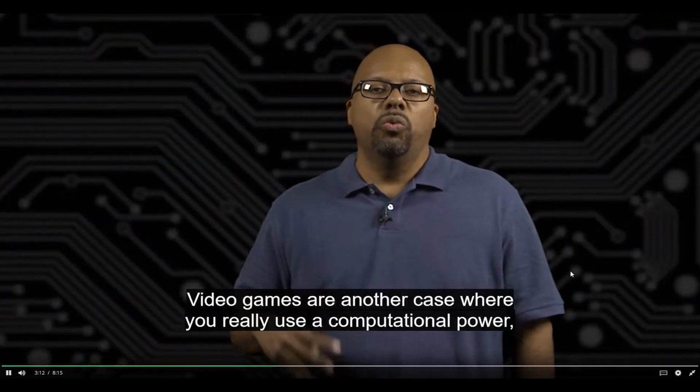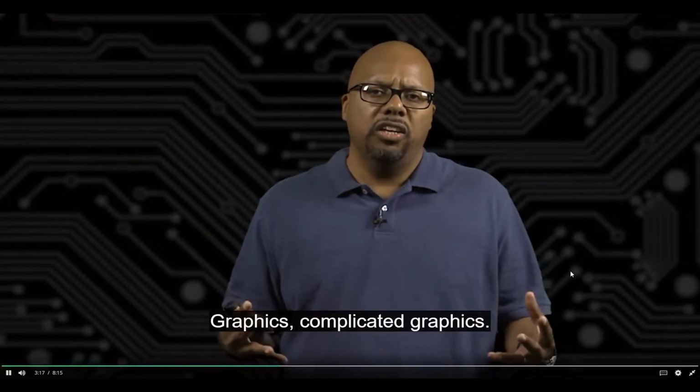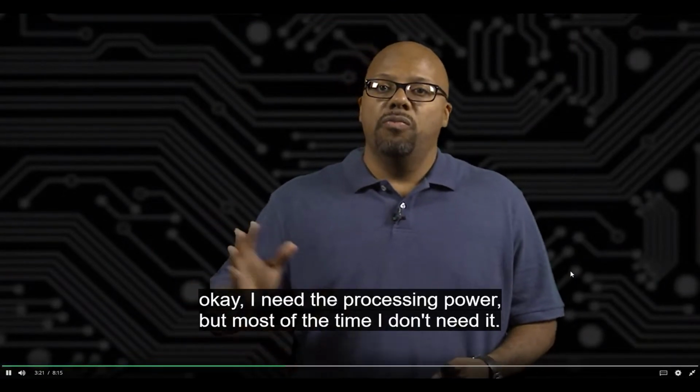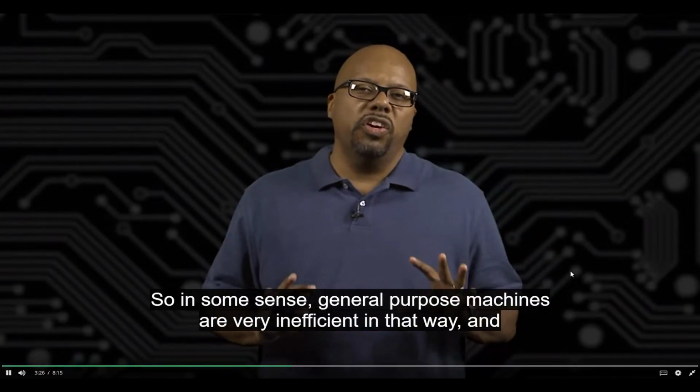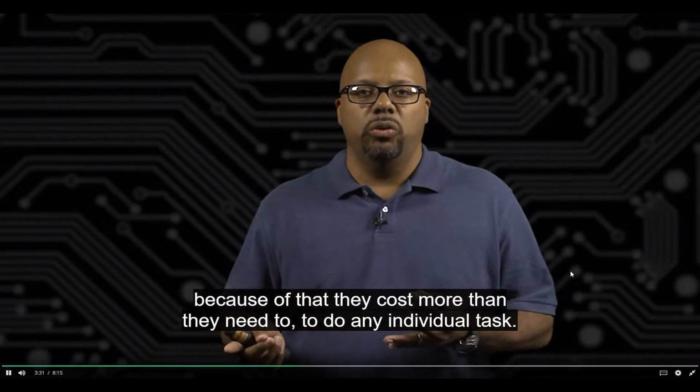Maybe I'm playing a video game. Video games are another case where you really use computational power because they're doing video operations all the time, complicated graphics. So when I'm playing my video game, I need the processing power. But most of the time, I don't need it. So in some sense, general purpose machines are very inefficient in that way. And because of that, they cost more than they need to for any individual task.